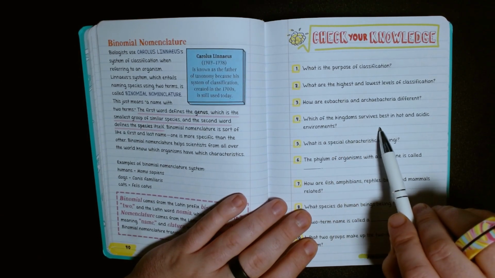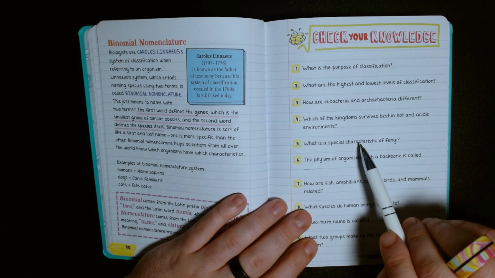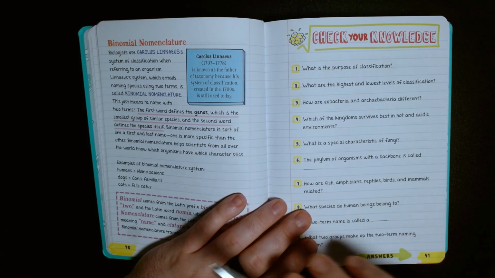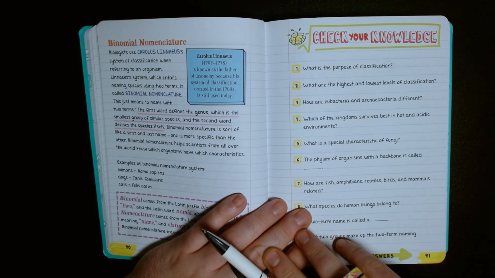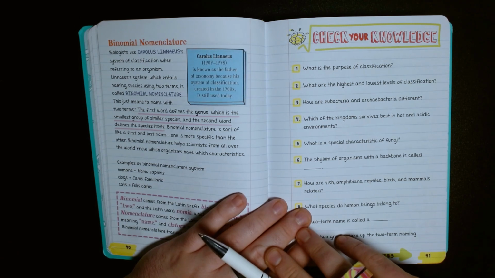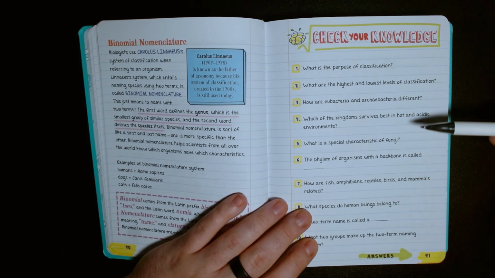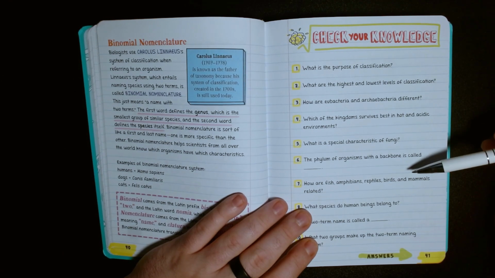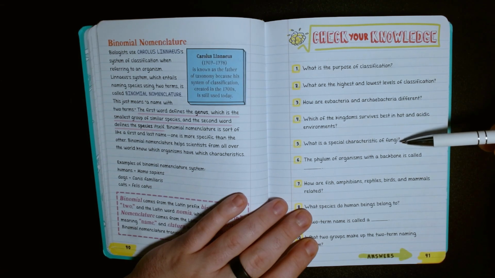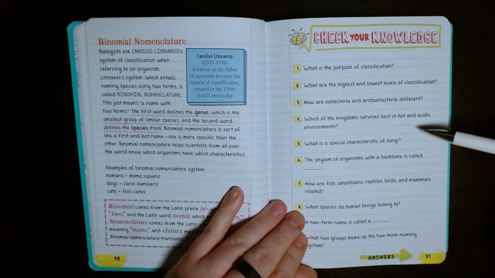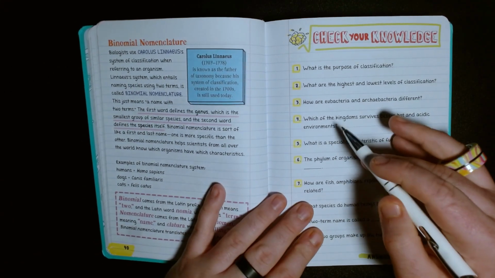Which of the kingdoms survives best in hot and acidic environments? No, I want to say archaea. But I kind of thought that archaea was a domain. Do I cheat? No, I'll just stick to that. I'll just say archaea.